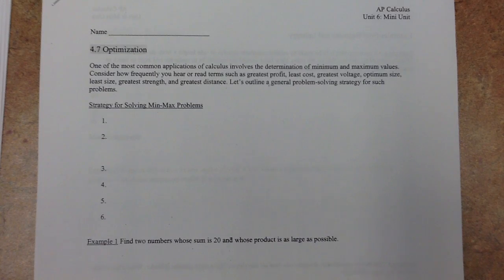So applied optimization is one of the things that we are going to be looking at first, and then related rates is the second topic in this mini unit. And optimization, to optimize something is to make it the best it can be, I guess. So depending on what category you're looking at, you either want to maximize something or minimize something.